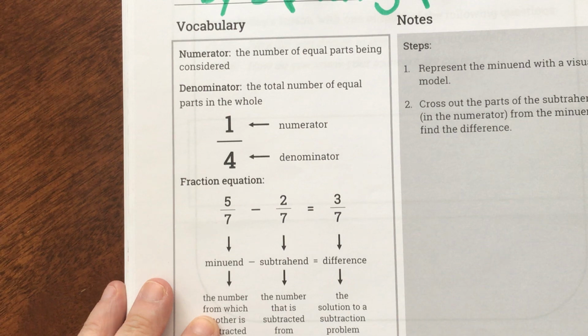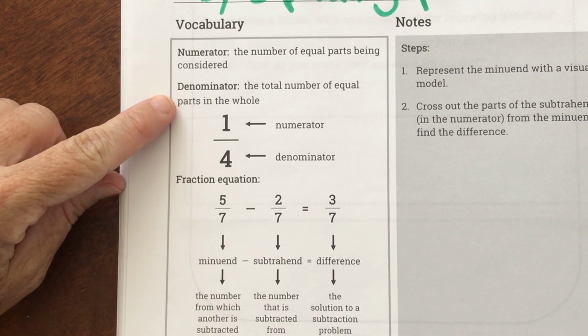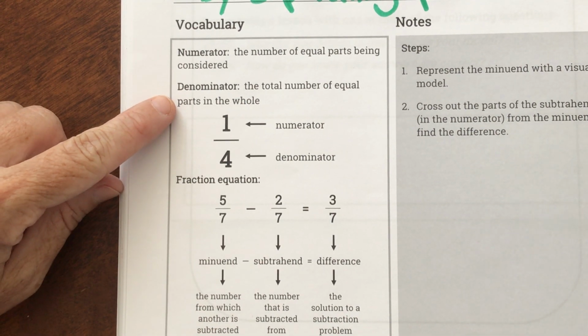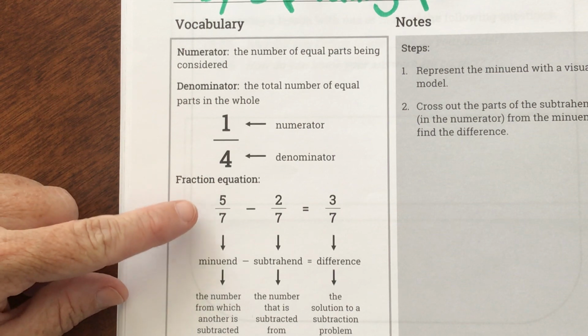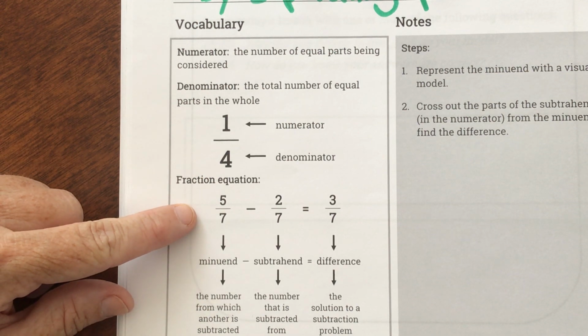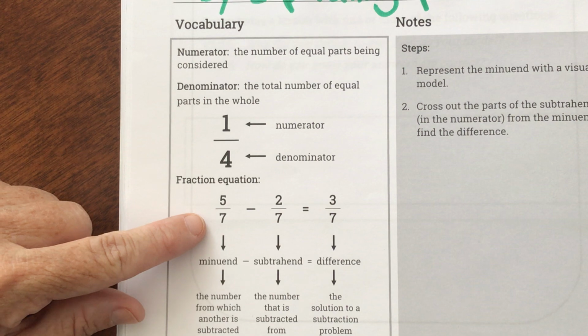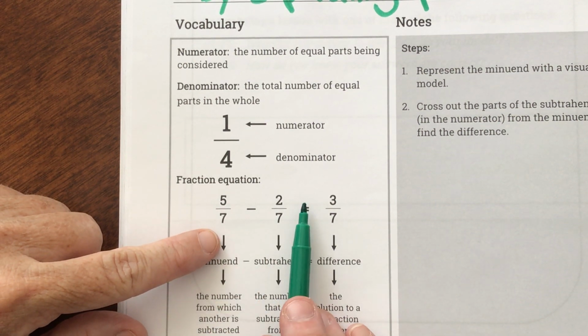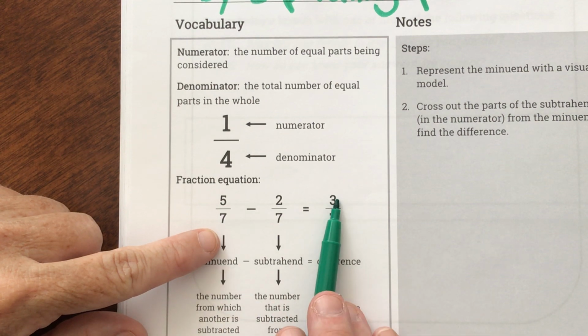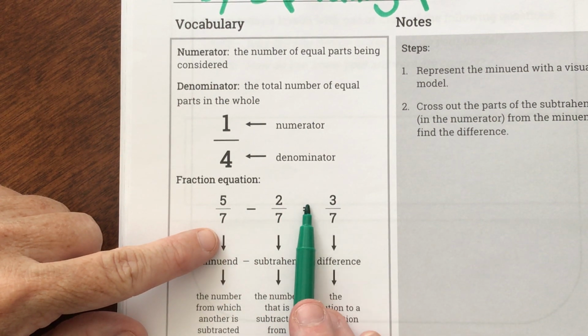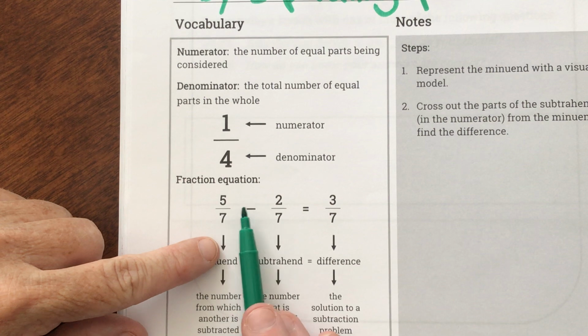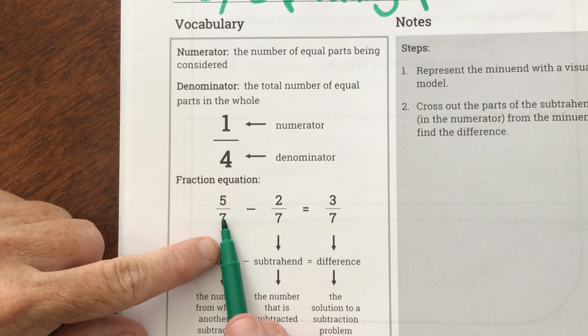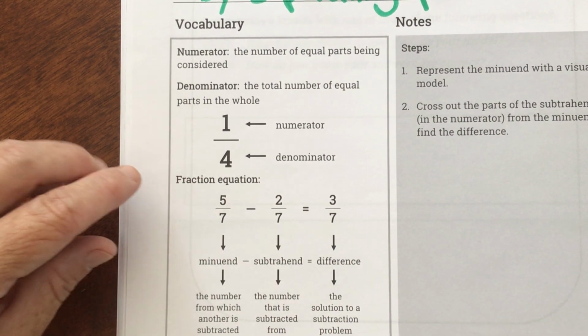Again, they're just reminding us about the numerator and the denominator and what they both mean. And then they are showing us a fraction equation. And notice here, just like we saw with the joining parts, that when they subtracted, they only subtracted the numerator. So 5 take away 2 equals 3. But 7, they did not do 7 take away 7. They left the denominators all the same.